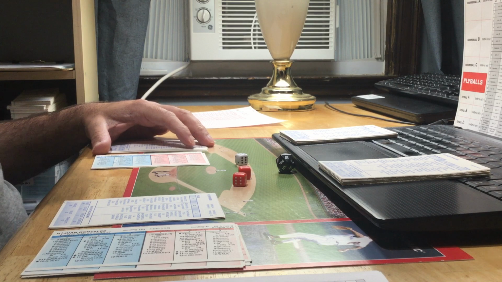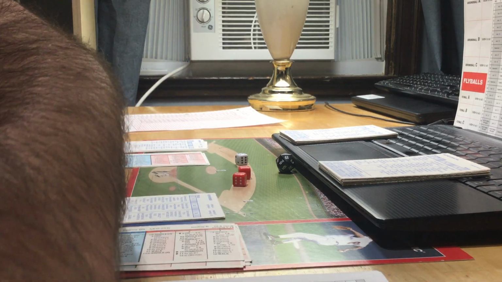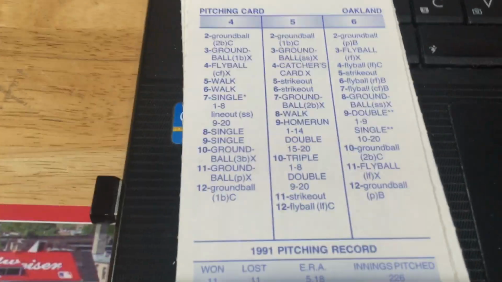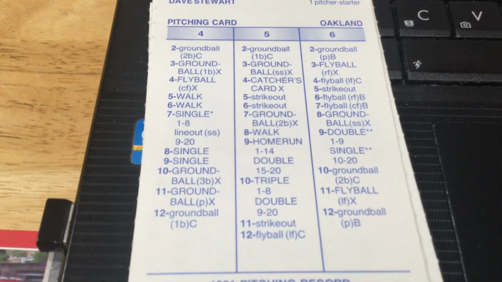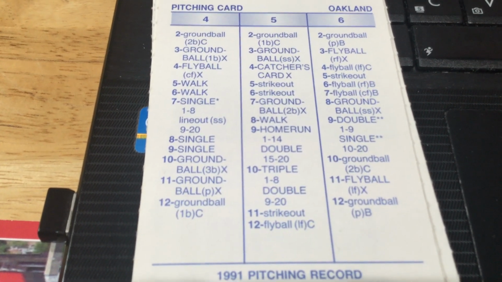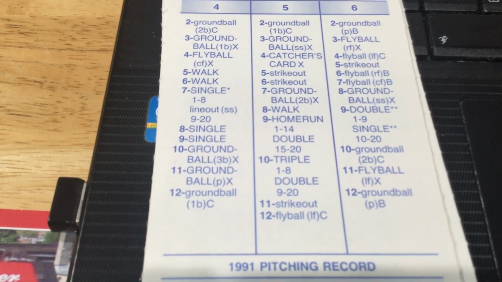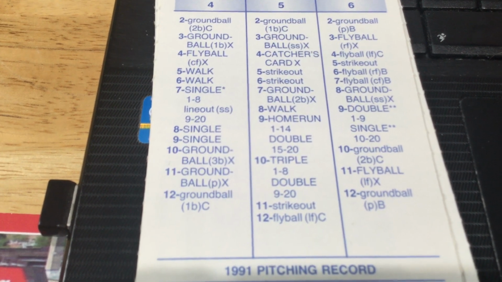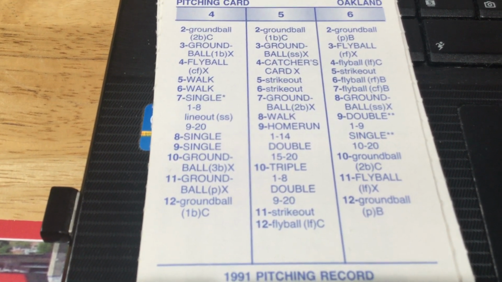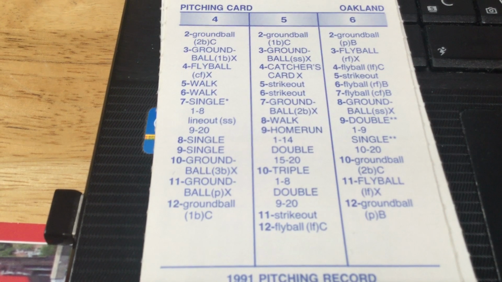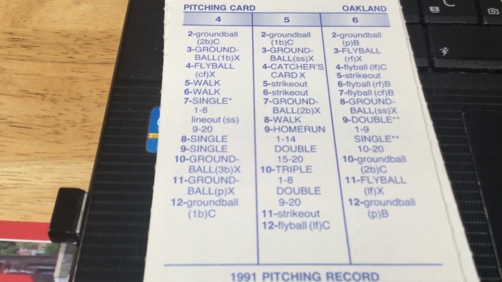4-8 off of Stewart's card. That's a rough column for Stewart. You can see his whole season, this 4 column is really rough on him, especially since he has his singles near that 7. 7 is the most likely result. So he was hitting a lot of 4-8, 4-9.